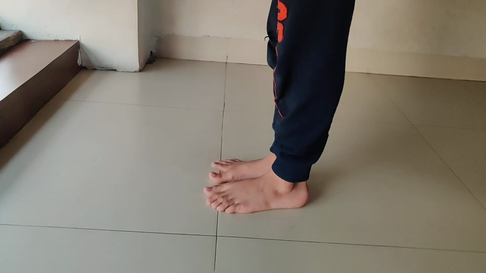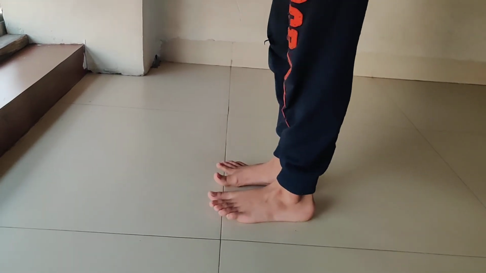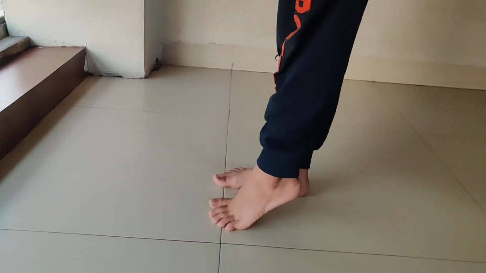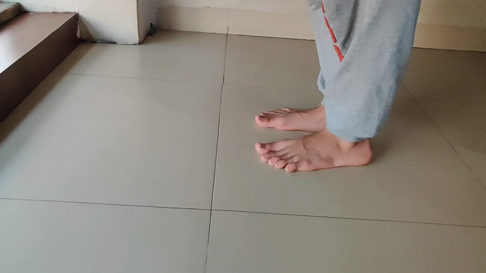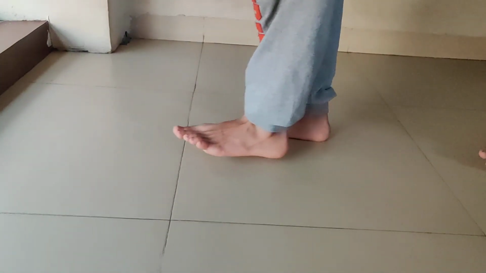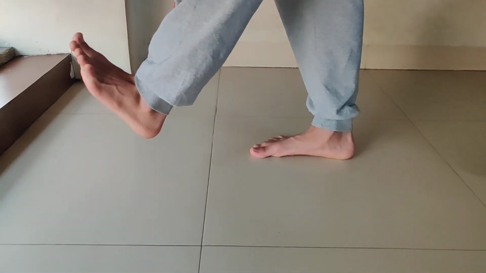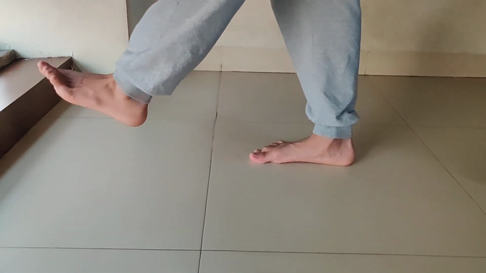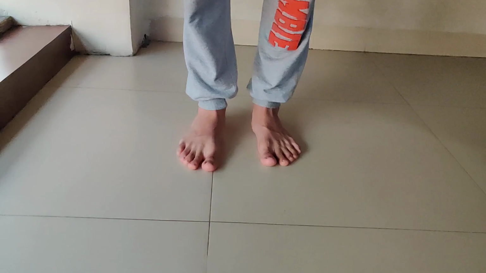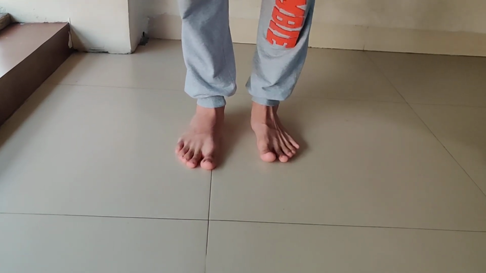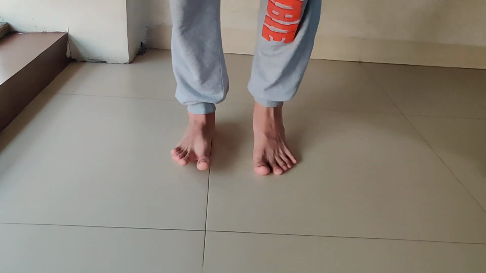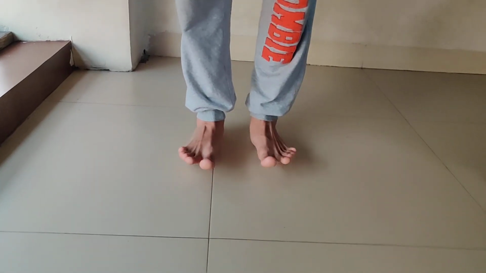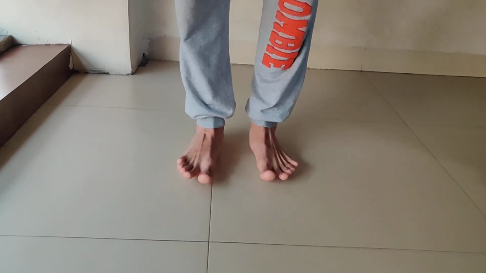Now we will see ankle movements. So we have two movements here, dorsiflexion and plantar flexion. This is dorsiflexion, taking your foot up. Down is plantar flexion. So once again I repeat, dorsiflexion is taking your toes up and plantar flexion is taking it down. Dorsiflexion of both together and plantar flexion both together.